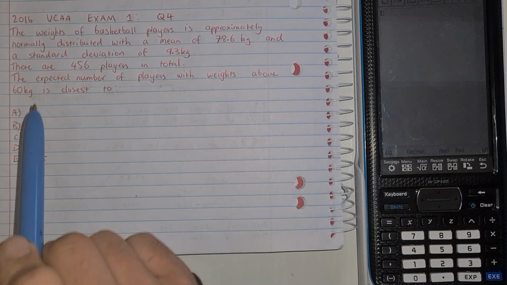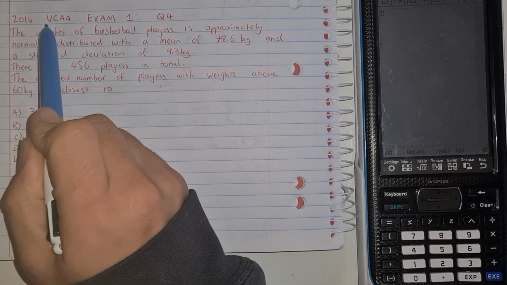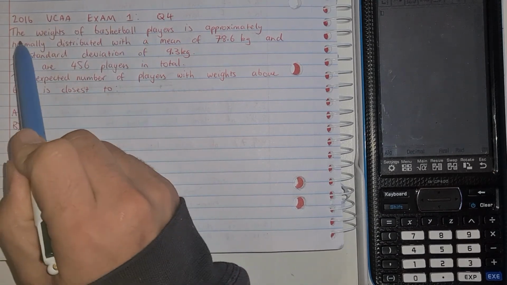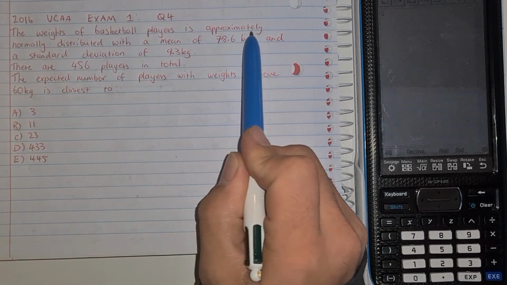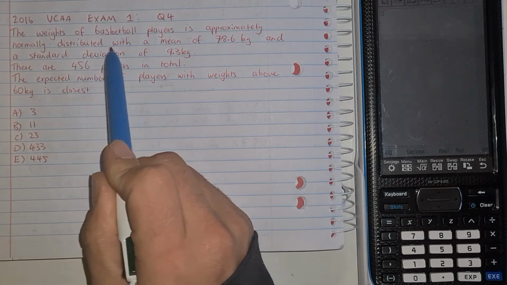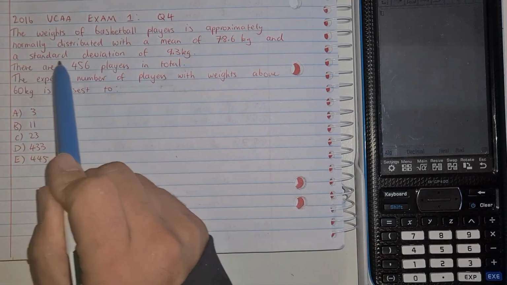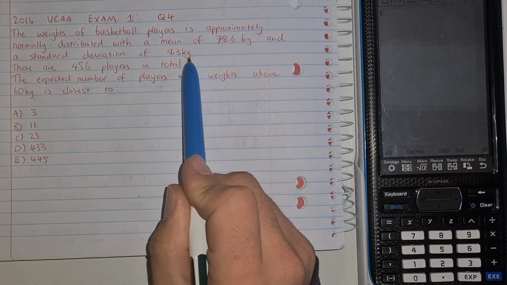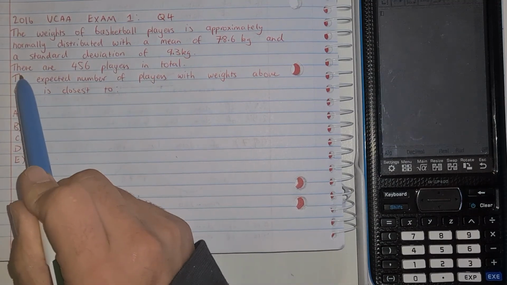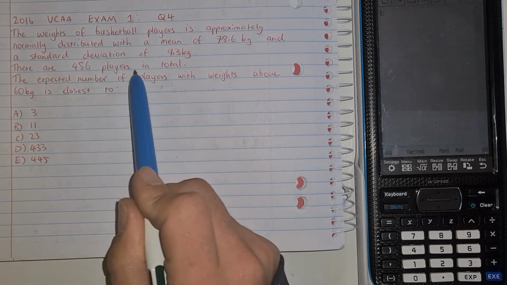So we've got an example from the 2016 VCAA Exam 1. The weights of basketball players are approximately normally distributed with a mean of 78.6 kilograms and a standard deviation of 9.3 kilograms. So in total, there are 450 players.